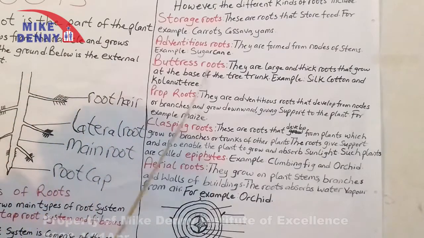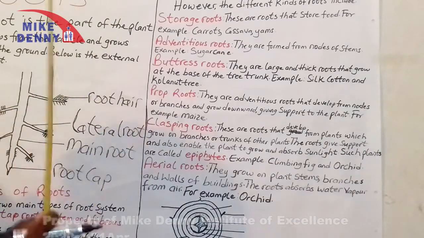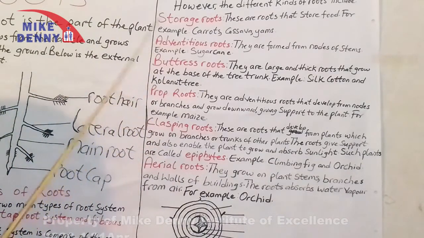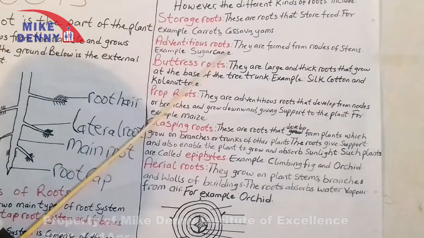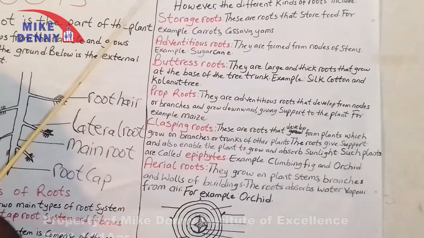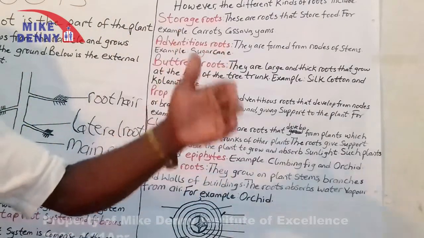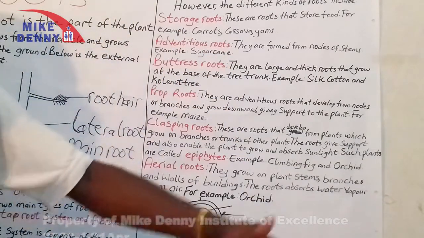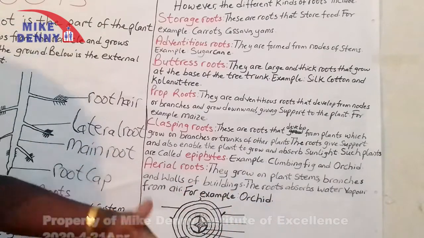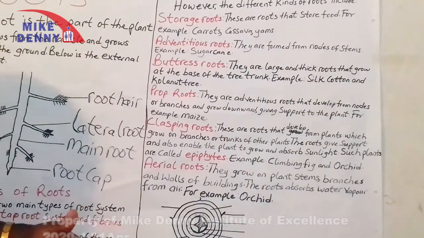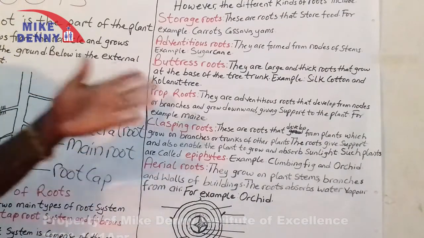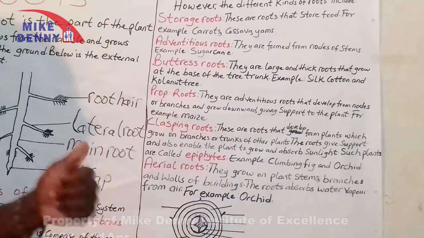We have buttress roots. Can we repeat? Buttress roots. We say these roots are large and thick, and they grow at the base of the tree trunk. Those who have seen a kola nut tree, kola nut tree is a good example of such trees. You discover that at the base of the tree, you find roots coming out. They even come out externally, and you can even see the roots. We call them buttress roots. They are thick. That's why roots of kola nut can even be used as firewood, because they are thick.